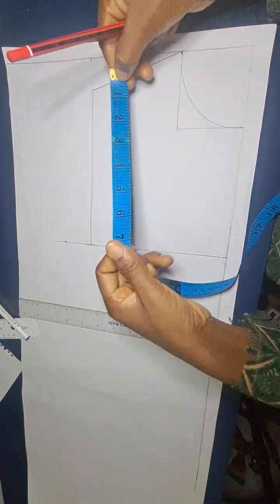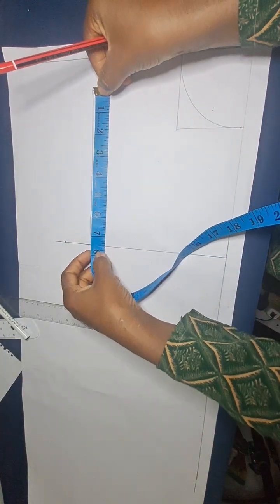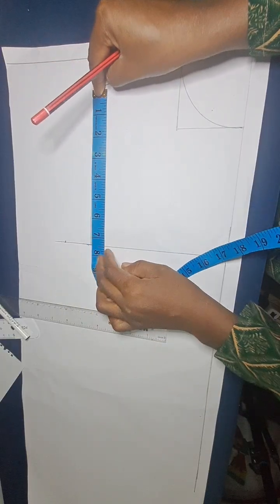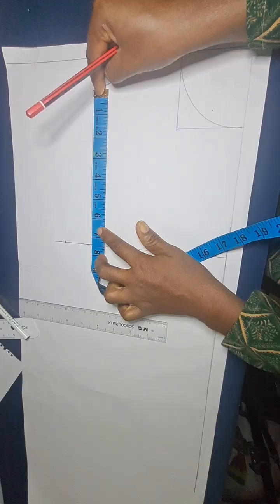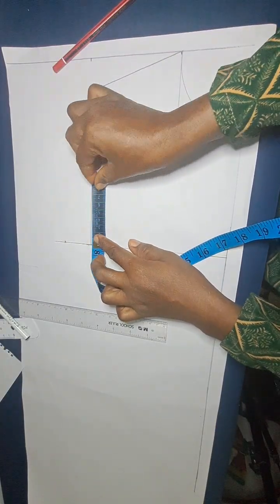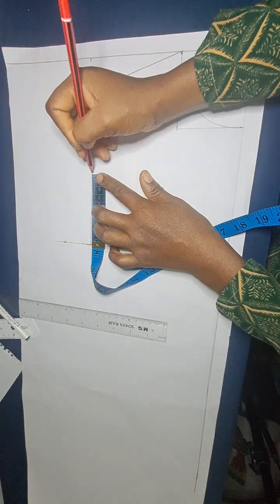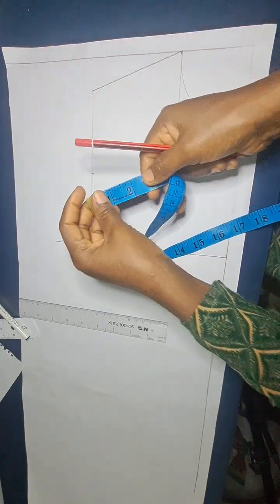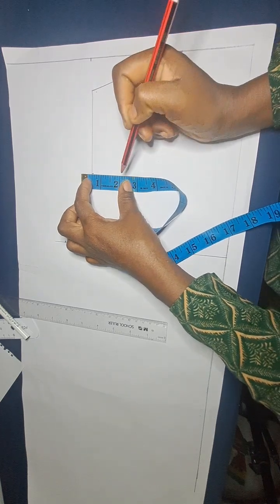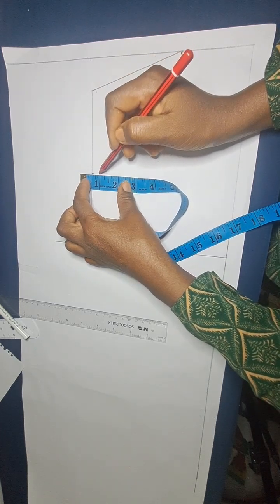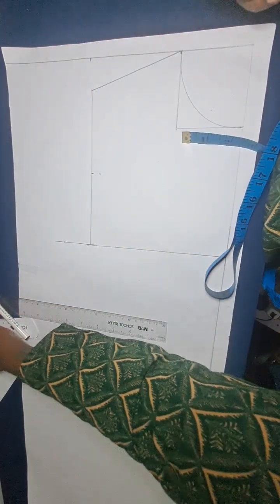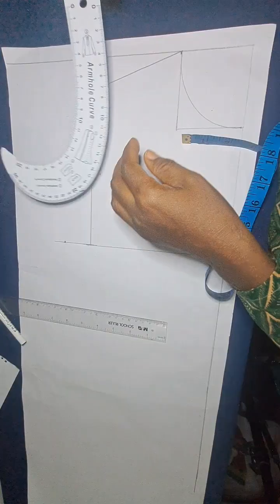Now I'll go back to my armhole depth and bring the shape of the curve of the armhole. To bring the curve of the armhole, I'll place my tape at 7.5 and look for the midpoint of 7.5. So I'll place my tape this way. The midpoint of 7.5 is here. So I'll mark in 0.5, that's half an inch in.